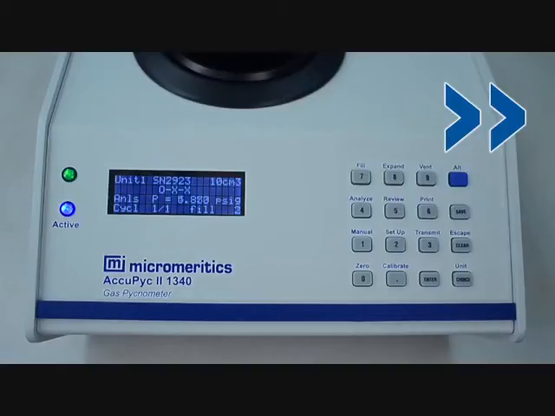Once again, the fill valve opens, the fill to 19.5 pounds per square inch. Pressure will equilibrate for P1. Expansion valve will open. Pressure will equilibrate for P2. And then it'll vent back to atmospheric pressure. In this case, displayed as 0.